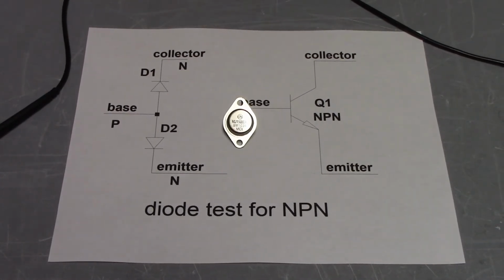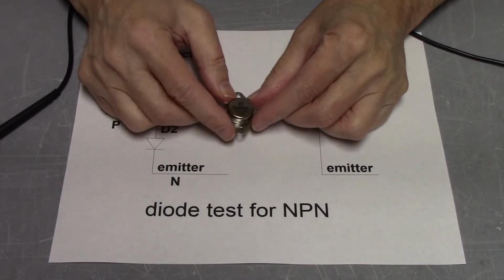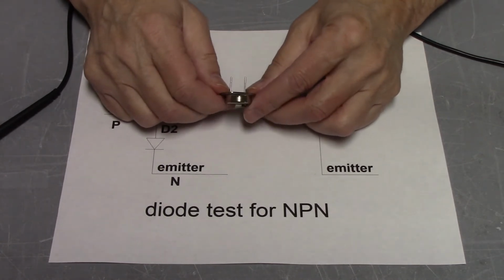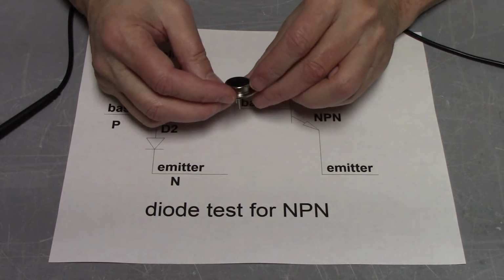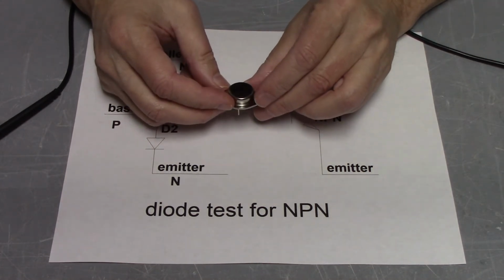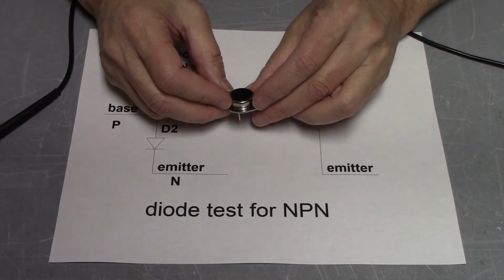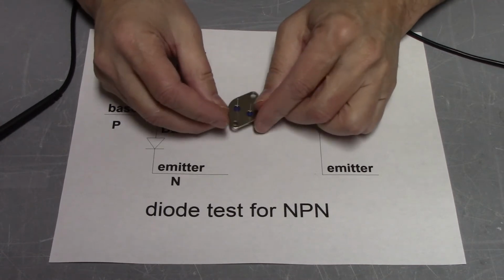One thing that we often might want to check is a power transistor, because power transistors are most likely to become abused and to die. So we can use this diode test on a power transistor and see how it works. This is an NPN power transistor that some people use for replacing the output stages of Stereo 120s. It's a nice transistor.